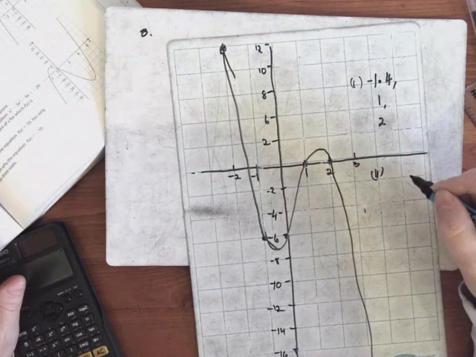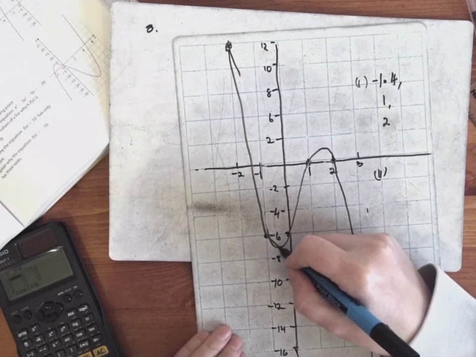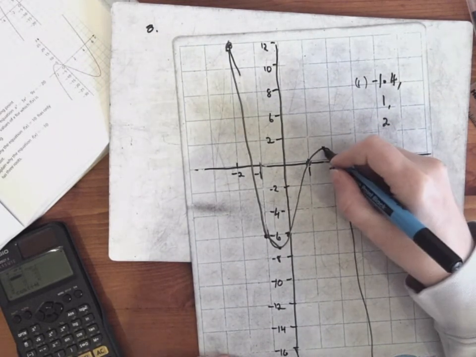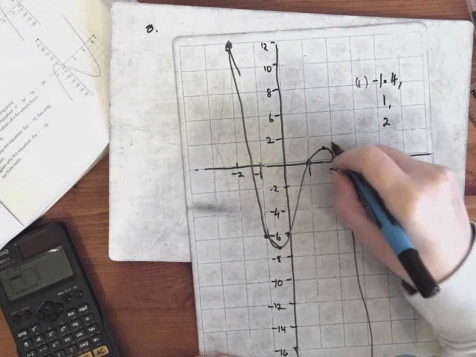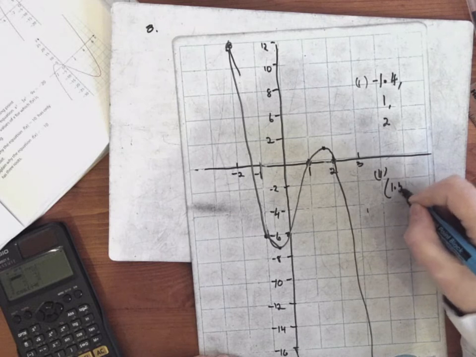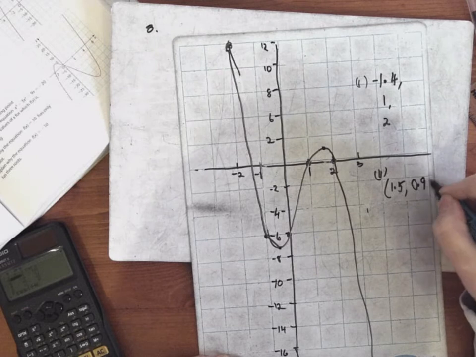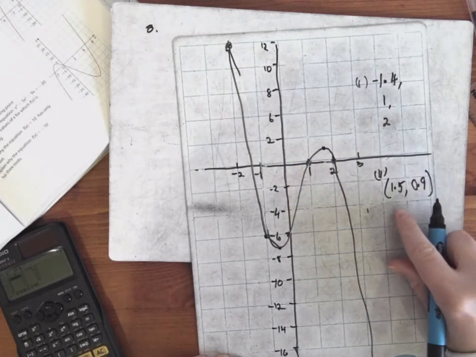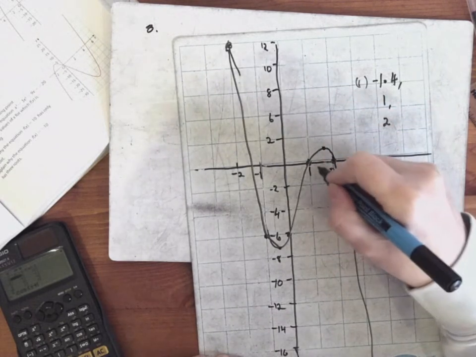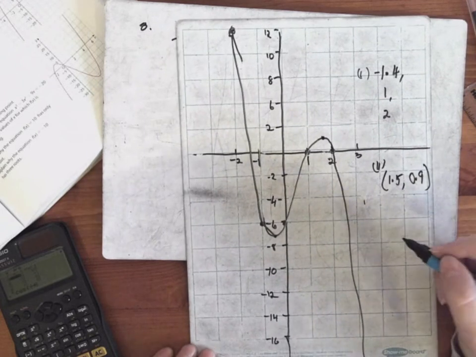The coordinates of the maximum turning point. So the maximum turning point, this is a turning point, and this is a turning point, okay? So the maximum turning point is the one that's up high. Now, we had to curve it, so it's halfway between 1 and 2, so I'd say it's 1.5, and it probably went up as far as 0.9, okay? Again, estimate that, so whatever your graph says, that's what your answer is. Because some people might have went up a bit further, some people mightn't have went up as far, so whatever your graph says, that's the right answer, okay?